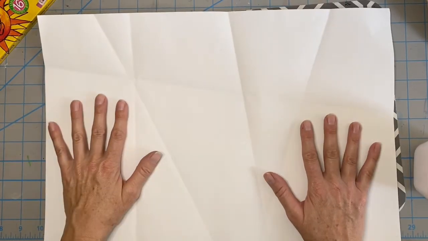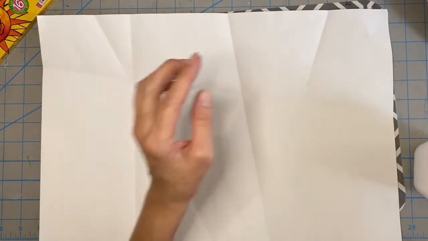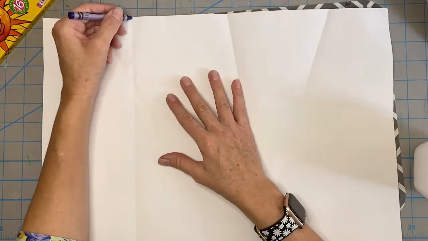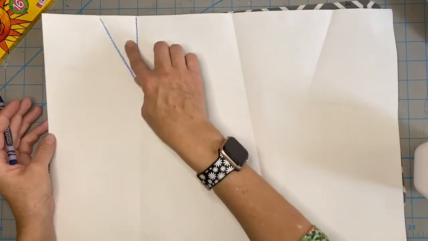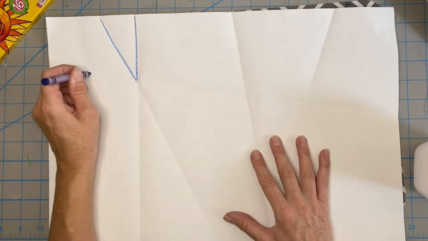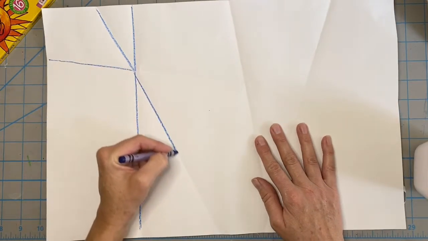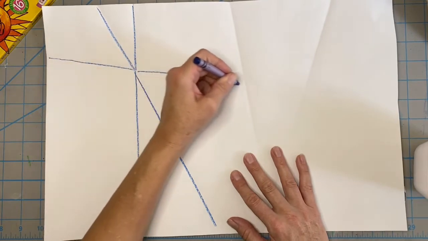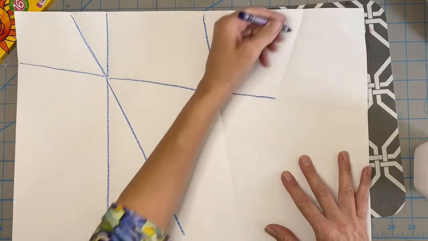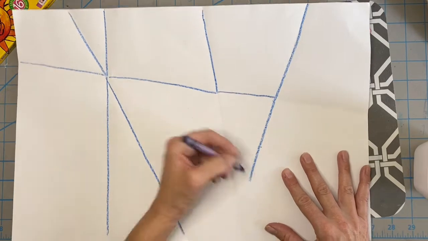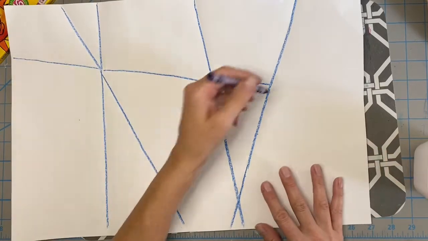So my next step is I'm going to trace these lines with a crayon, any color I want. I'm just going to pick one color, and again, it doesn't have to be perfect. I'm just kind of taking the shapes that I created with my folds and making those show up a little bit better. Because of the way I folded my paper, they are all very straight lines, so it's turning into a very geometric design.